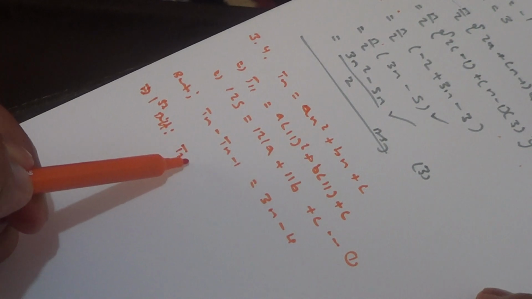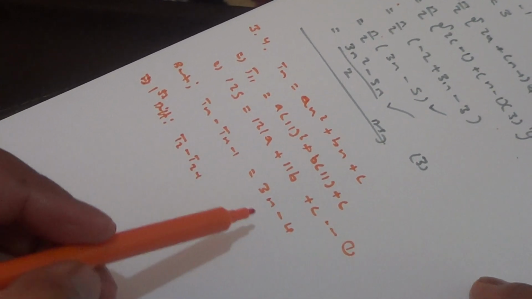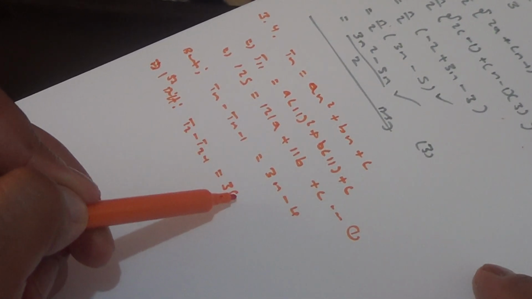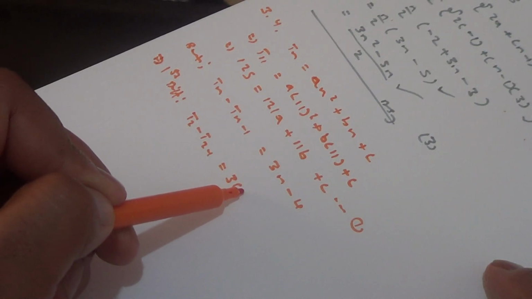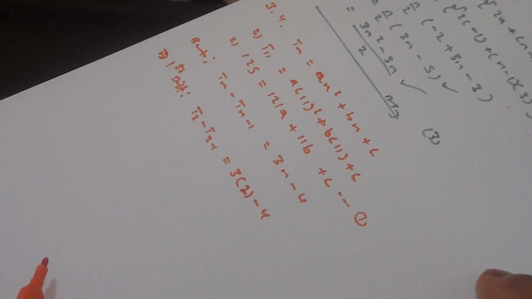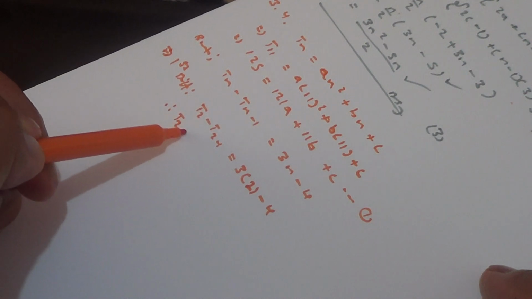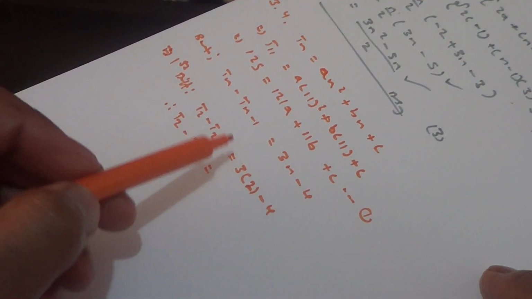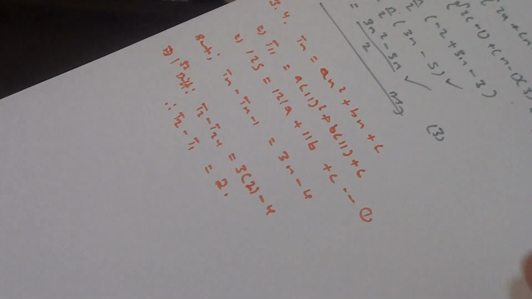It's going to be t2 minus t2 minus 1, alright? Equals, if you put a 2 there, you put a 2 also here. It's going to be 6 minus 4, alright? Great stuff. And therefore t2 minus 1, that is t1, equals, this is 6 minus 4, which is 2.